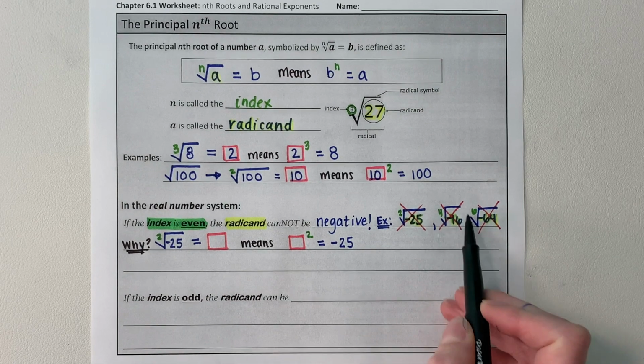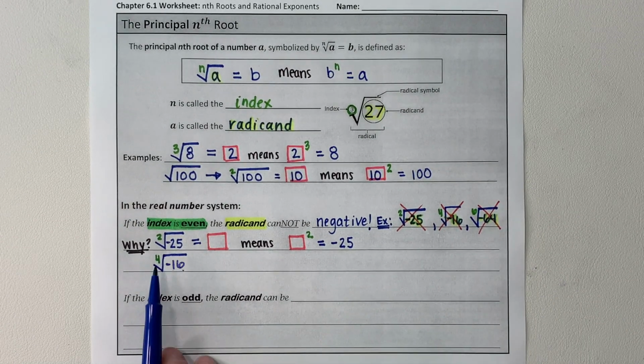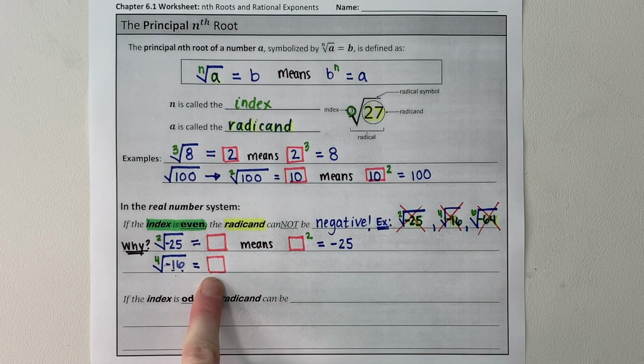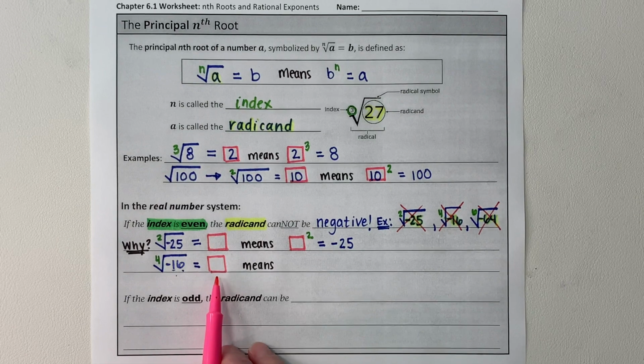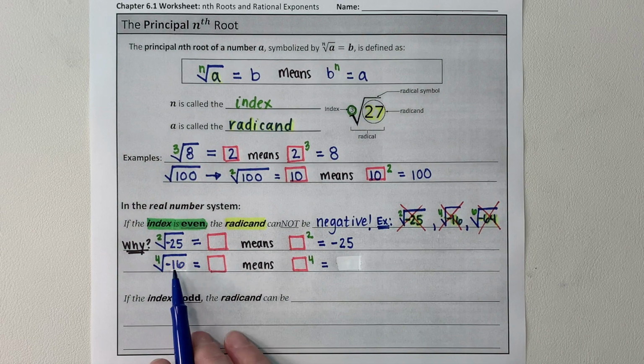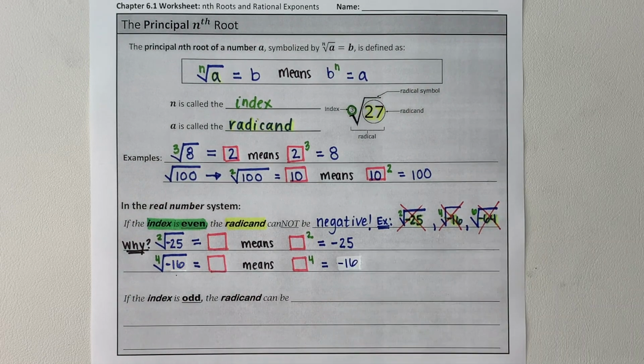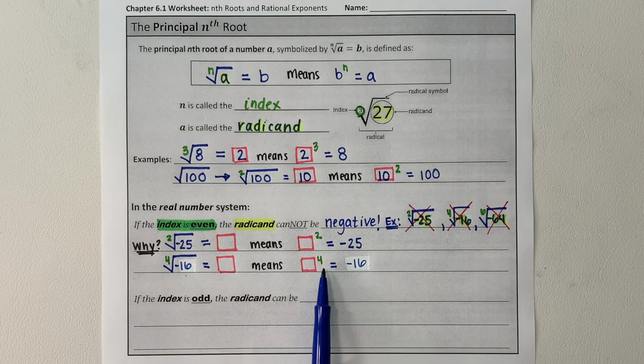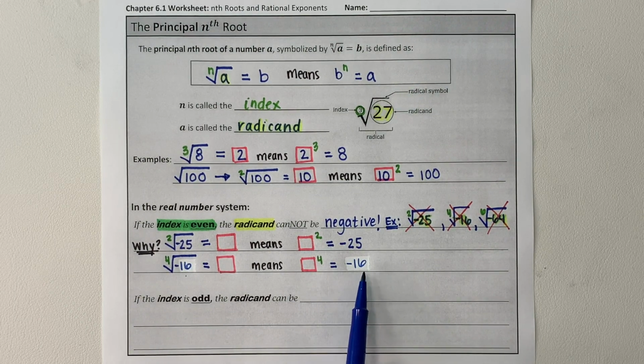What if we tried to find the solution for this example? So we want to know, what is the fourth root of negative 16? Well, let's say it's equal to some unknown quantity, and that means that whatever the answer is, we should be able to take that answer and raise it to the fourth power to get the radicand, negative 16. What number raised to the fourth is equal to negative 16? Well, if you raise any number, positive or negative, to the fourth power, you will always get a positive result. It's impossible to raise a number to the fourth power and get negative 16.